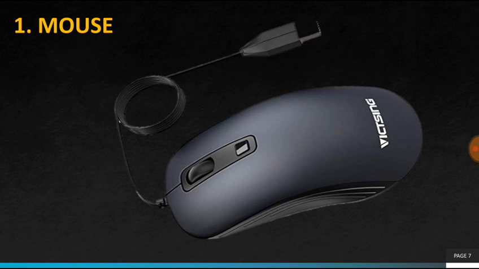Now let's have a look at the next part of the computer. We have the mouse. Most of the time on our computers that we have in schools and in our homes, we normally see an arrow on the monitor screen. The arrow is what we refer to as the mouse pointer or the cursor.